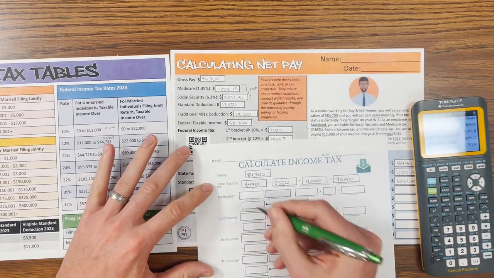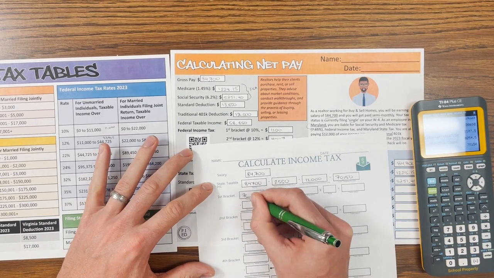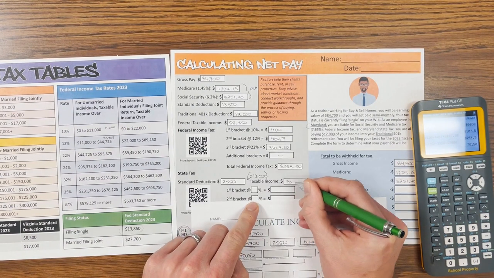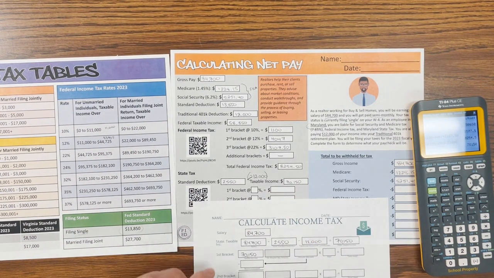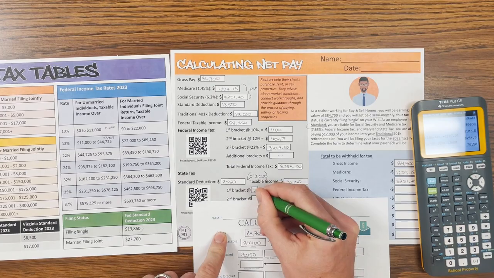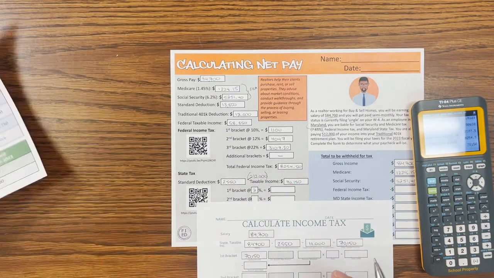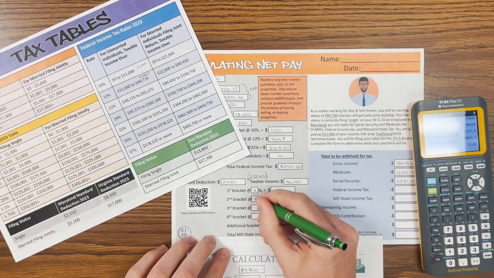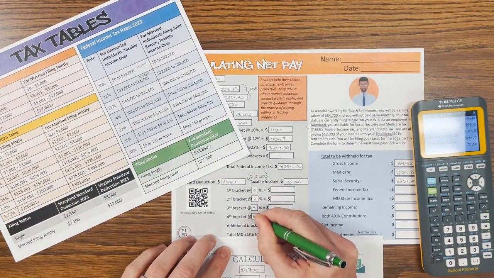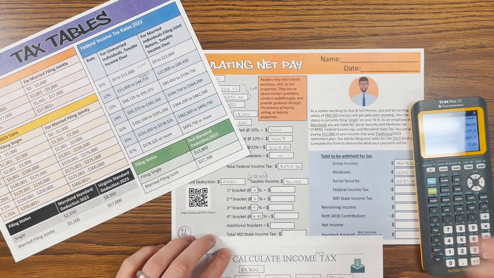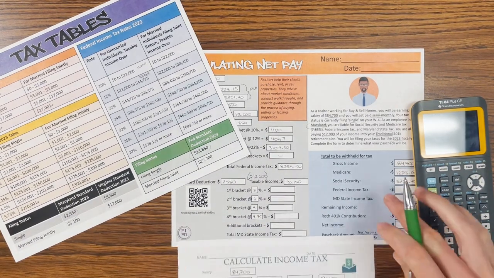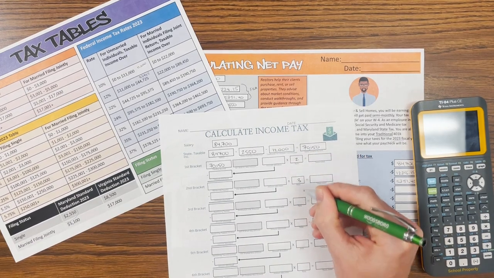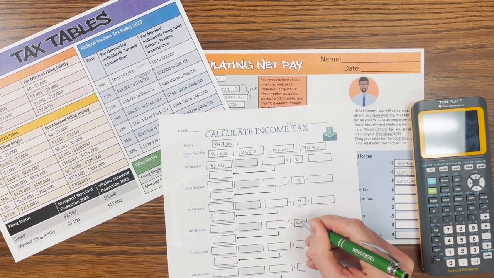So our taxable income is $70,150. I think that goes in here as well. Yep, $70,150. The first bracket we said for Maryland is 2%, and we can fill the rest of those in now. So 2, 3, 4, and 4.75. And on our state sheet, we can do the exact same thing. So 2, 3, 4, and 4.75.